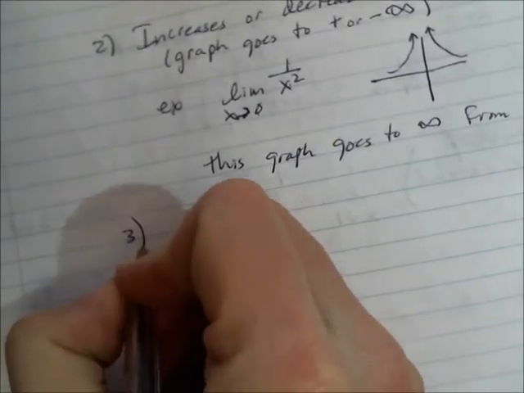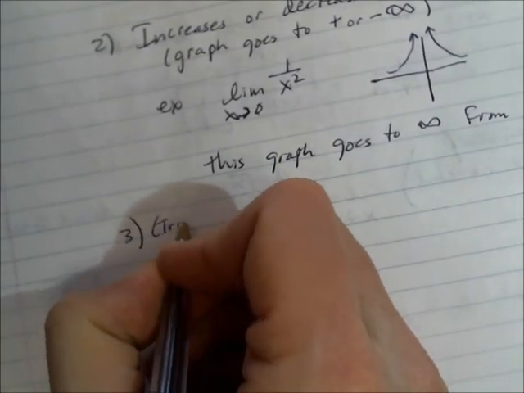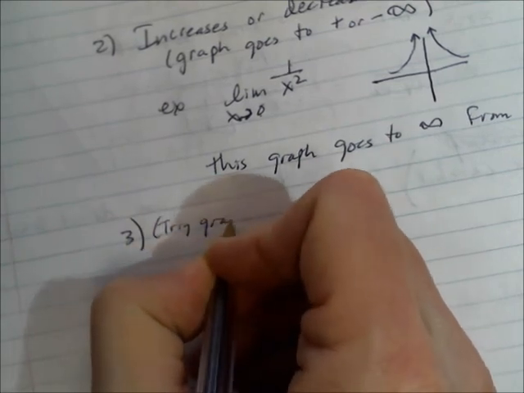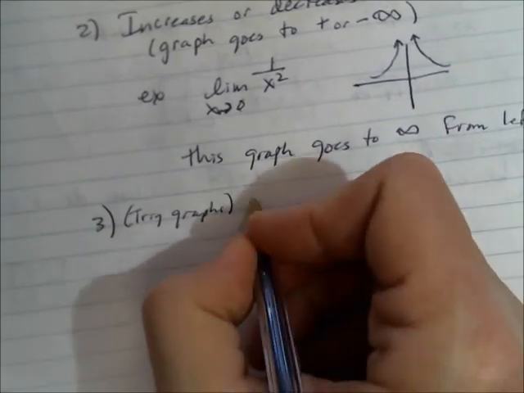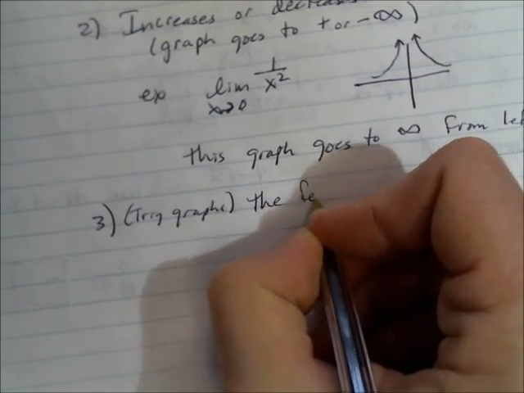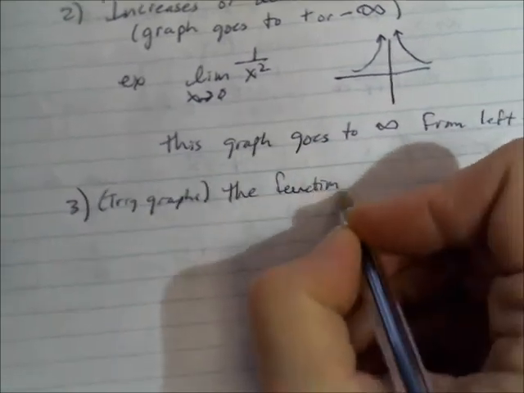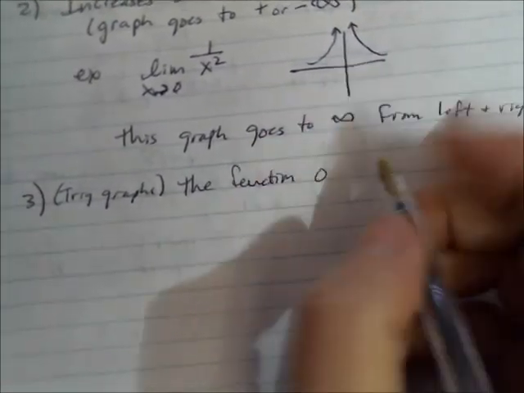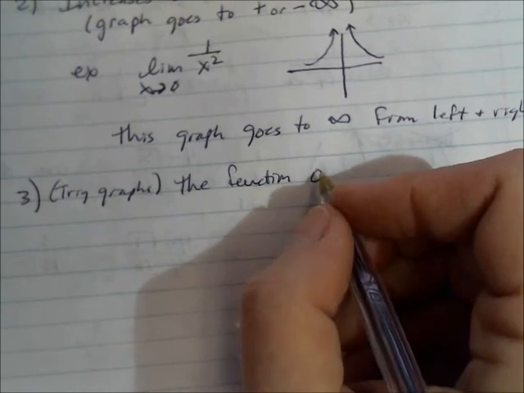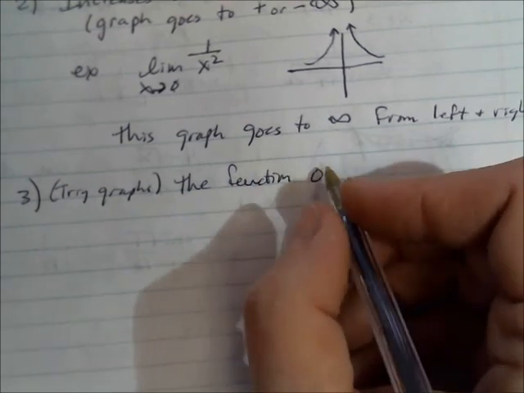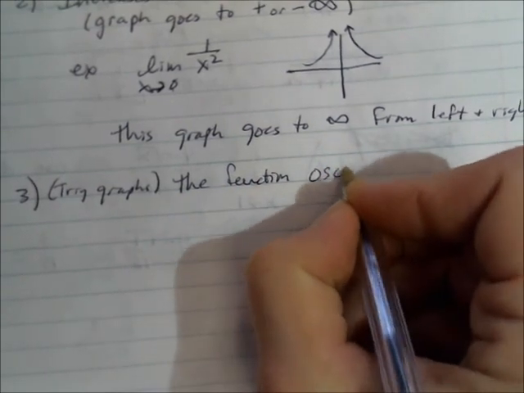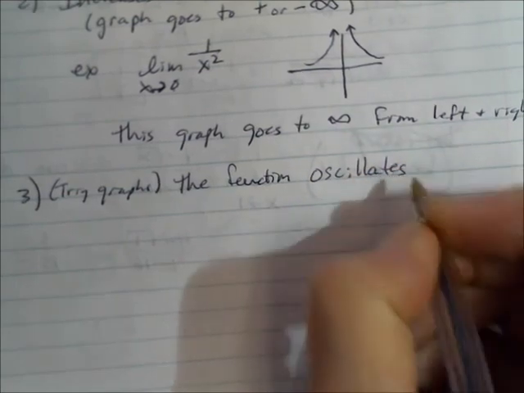And the third case, and this is with trig graphs, the function oscillates. I think I mentioned this in class, it goes up and down and up and down and up and down. O-S-C-I-L-L-A-T-E-S, oscillates.